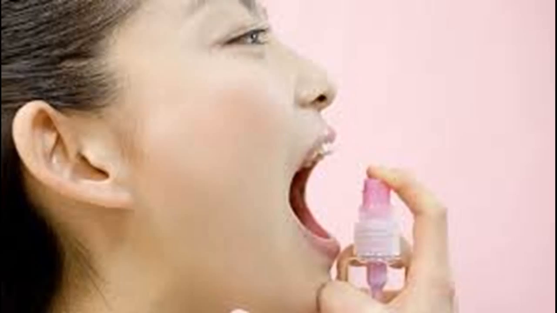Chew a piece of lemon or orange rind for a mouth-freshening burst of flavor. Wash the rind thoroughly first. The citric acid will stimulate the salivary glands and fight bad breath. Chew a fresh sprig of parsley, basil, mint, or cilantro. The chlorophyll in these green plants neutralizes odors.